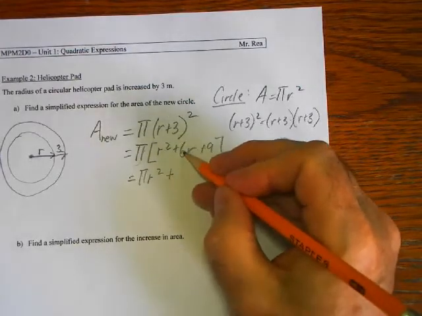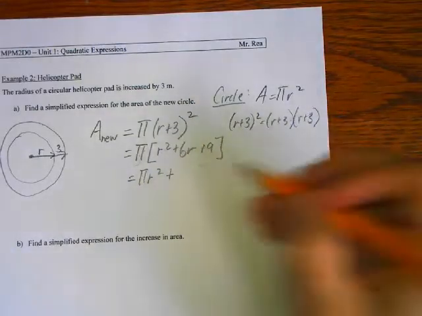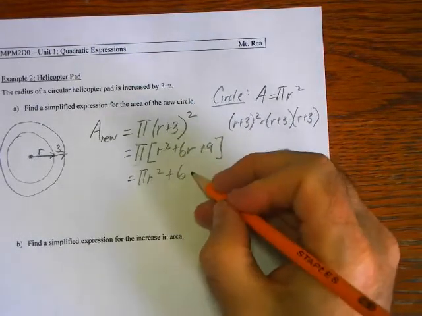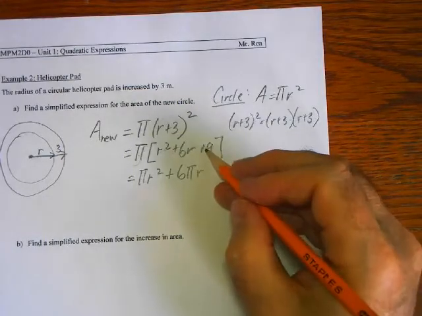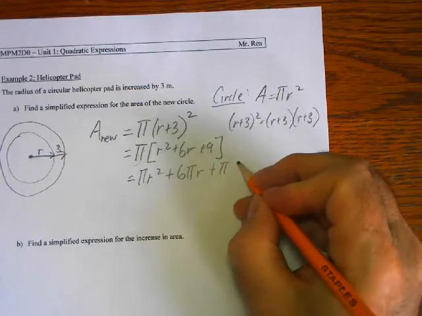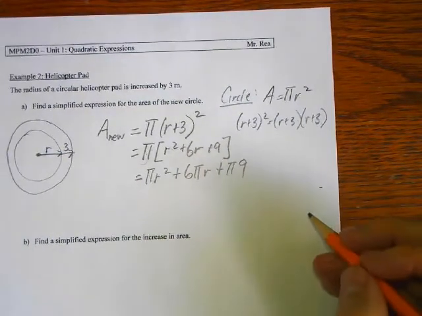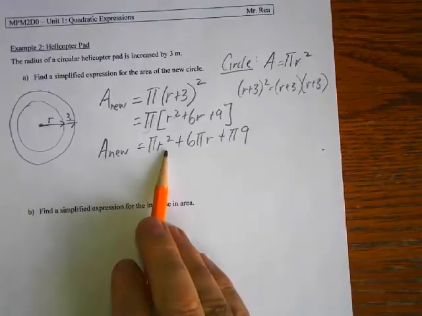But if you have a number and pi, so pi times 6r, you'd probably put the real number first, then the pi, and then the variable r. And here you're multiplying pi with 9, so that's just plus pi times 9. So this is the area of the new landing pad based on the original area.